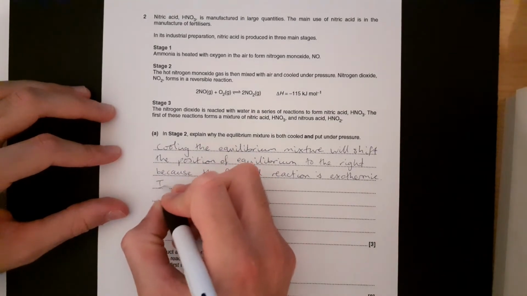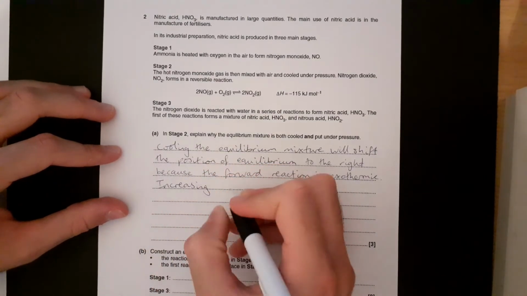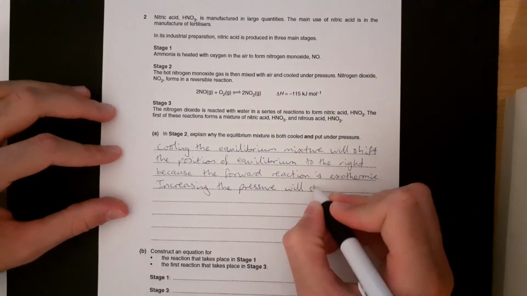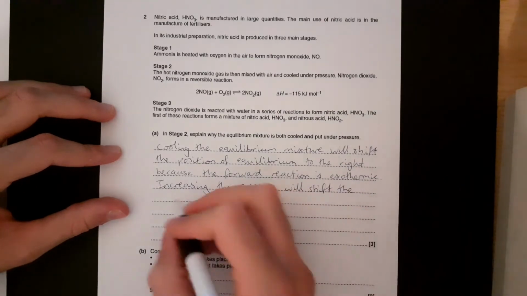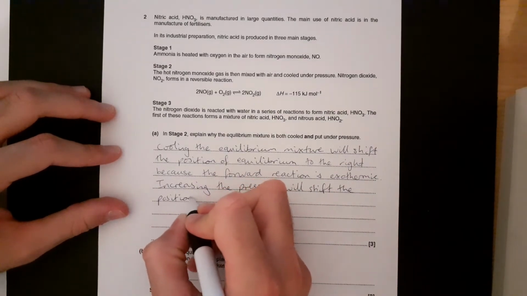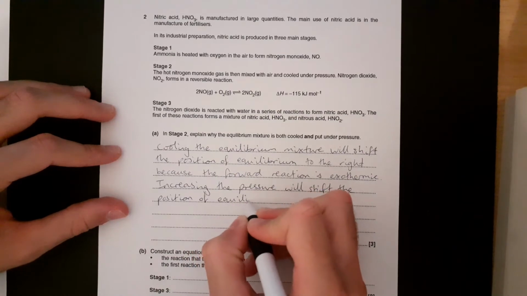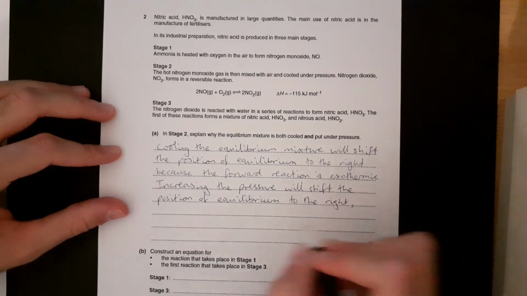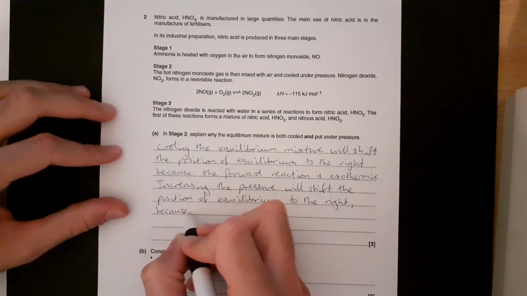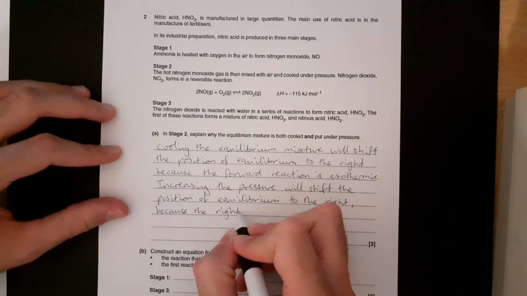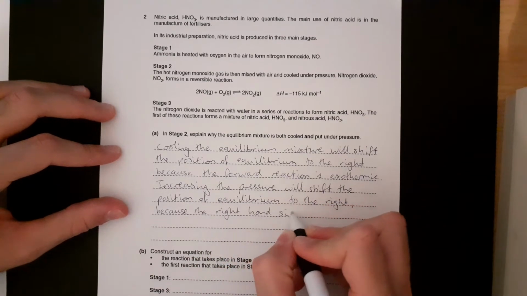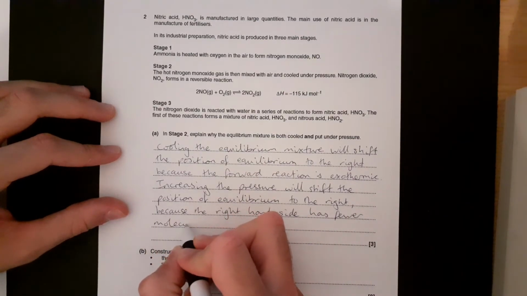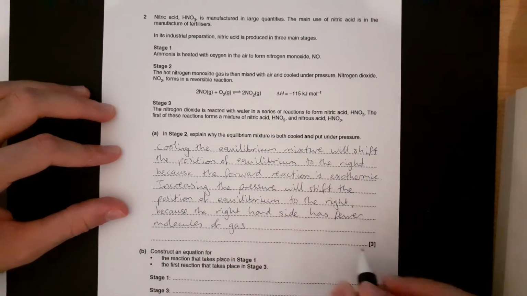So increasing the pressure will shift the position of equilibrium to the right, because the right-hand side has fewer molecules of gas. And that's going to get us our 3 marks.